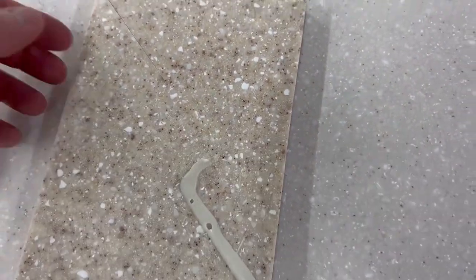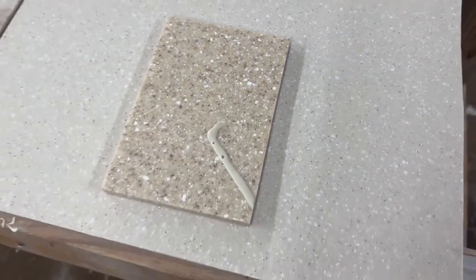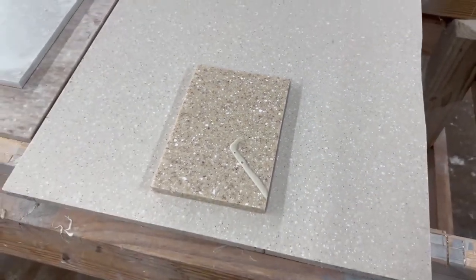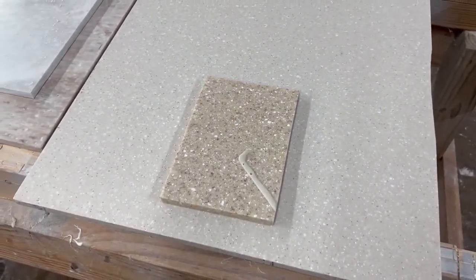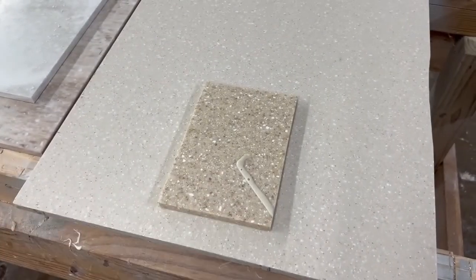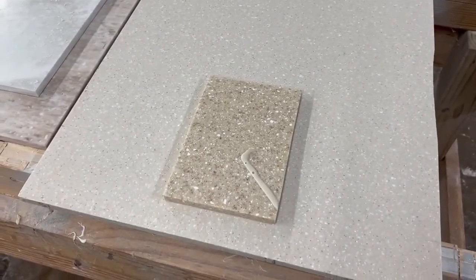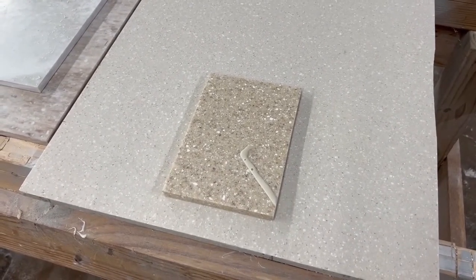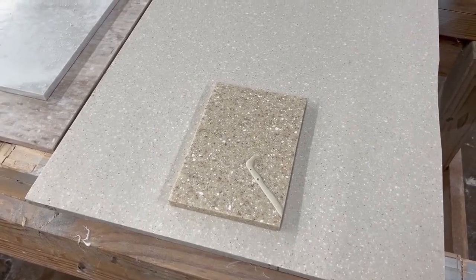It's pretty much inconspicuous. The two-part epoxy kind of works like a chemical weld, where when you weld two pieces of metal together, you got that bead on top of it, and then you grind down that bead, and when you're done polishing out the metal, you can't see the seam. And solid surface is pretty much the same way.